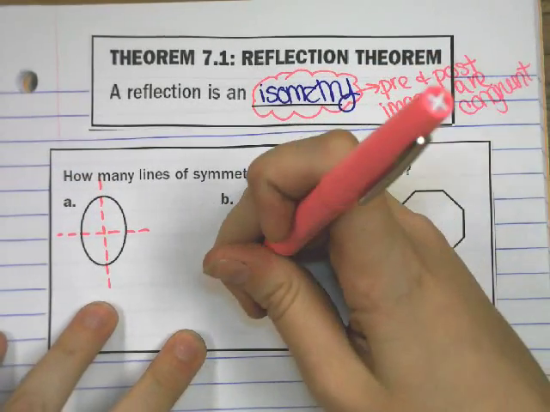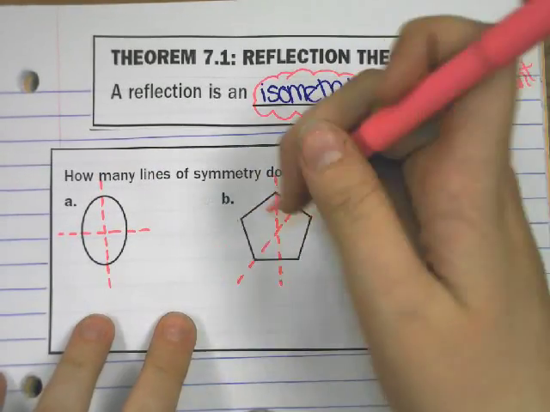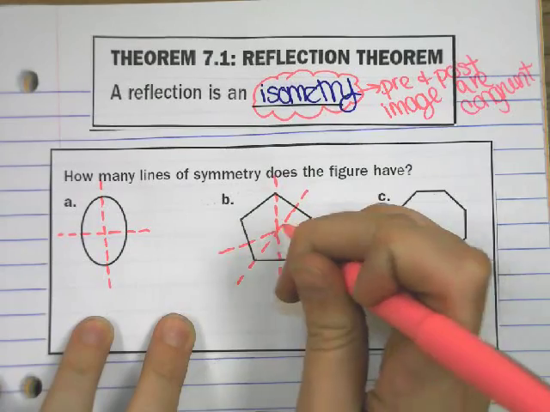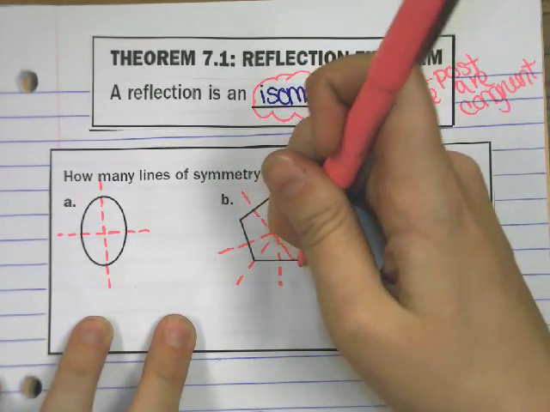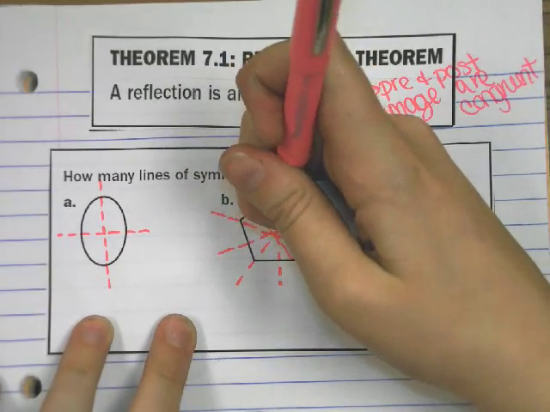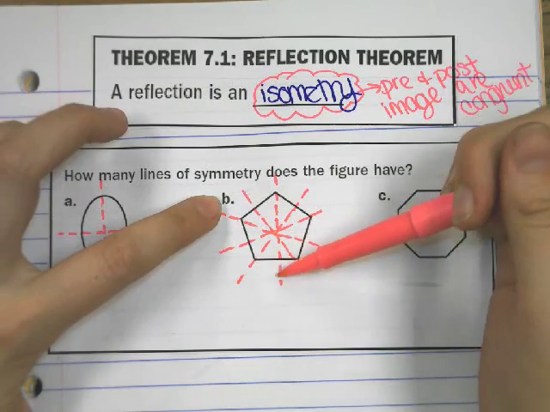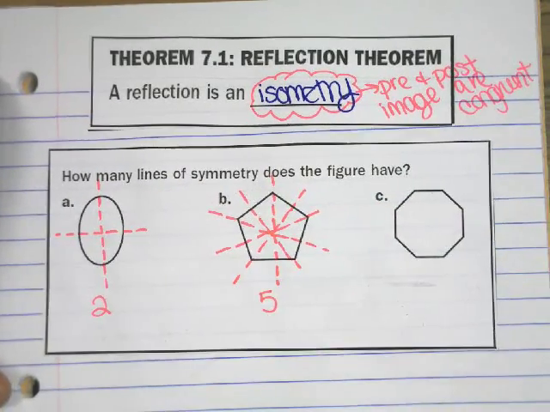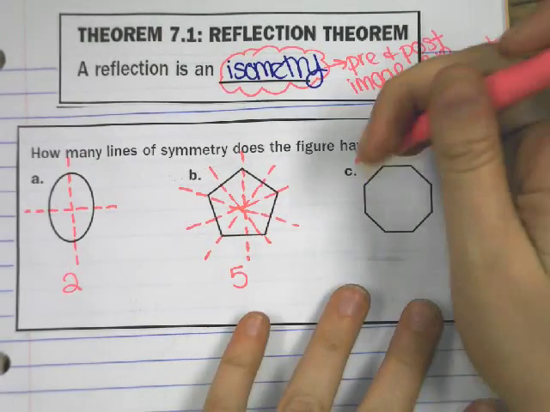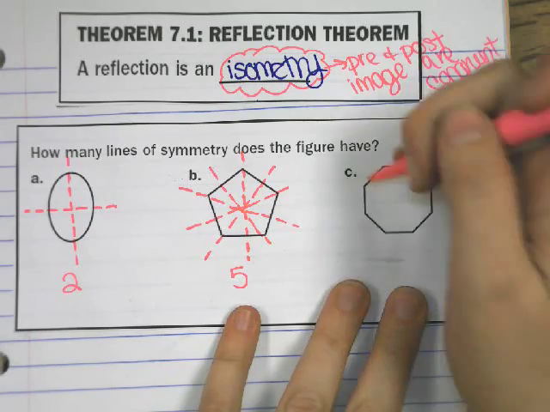Okay. There's also one like this. These points would match. Let's see, there's one like this. There's one like this. And I think I'm forgetting one. This. Alright, so this shape has 1, 2, 3, 4, 5. This one has 5. This one has 2. And let's see. This one has 1, 2, 3, 4, 5, 8 sides.